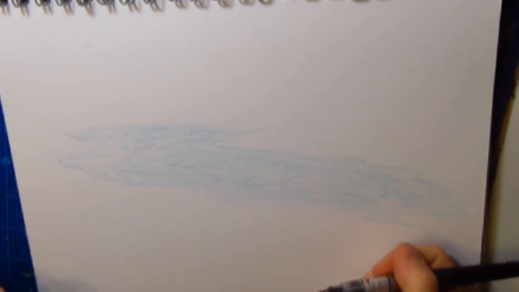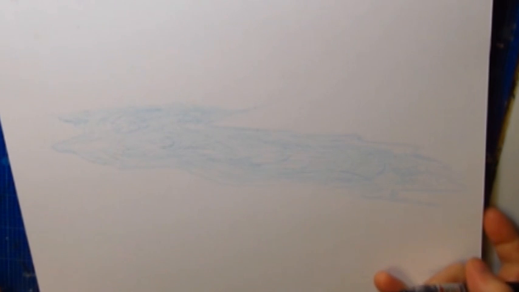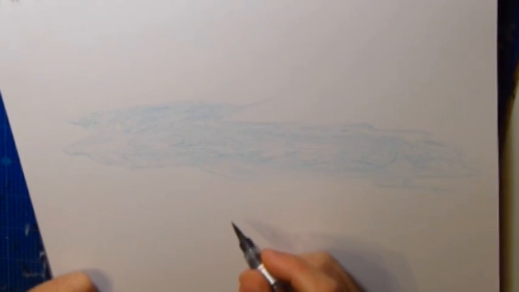Let's see. Still got some ink in this. Worked well. So I'm not going to bother going with the orange yet, but I will take a shot of this to throw up on the screen so you guys have a clean view of it.